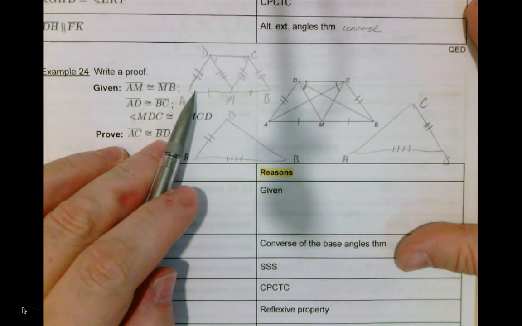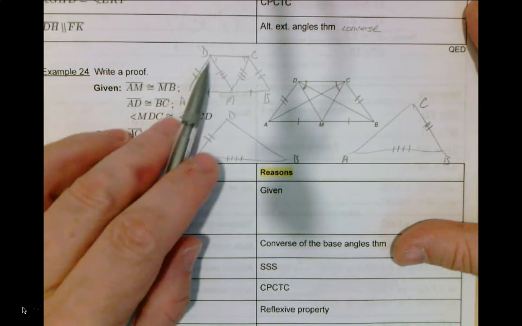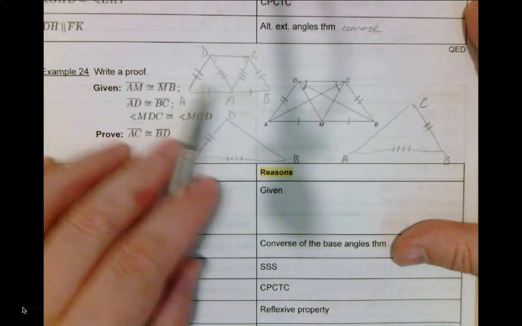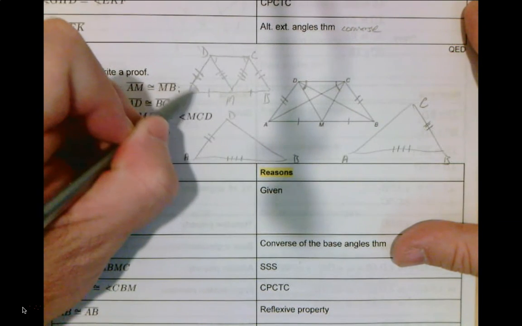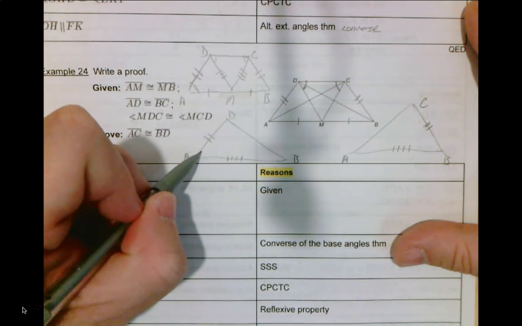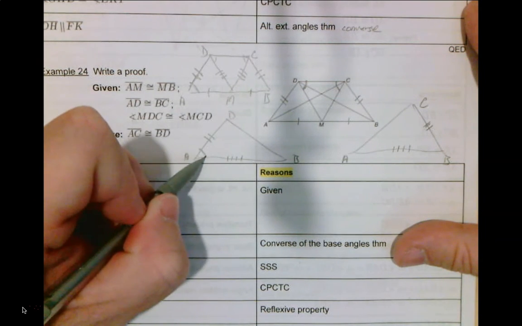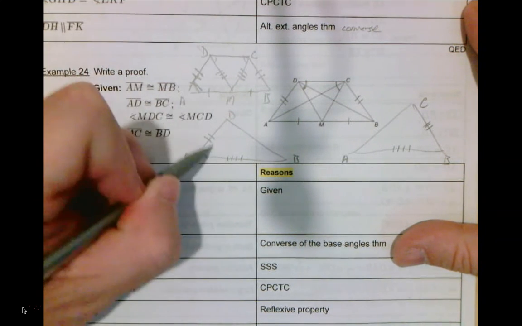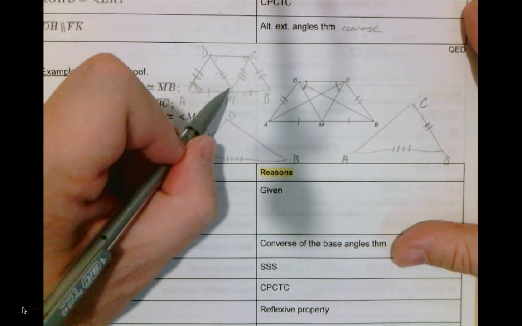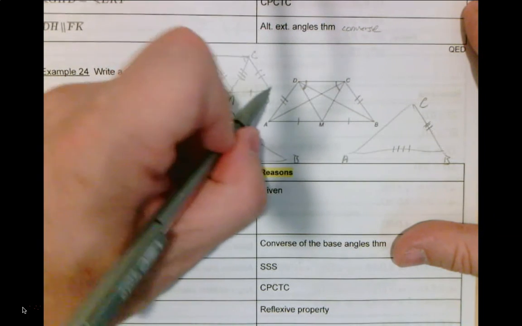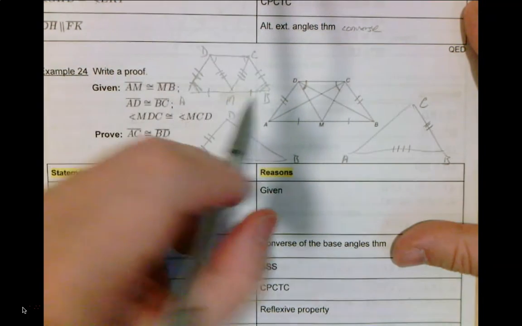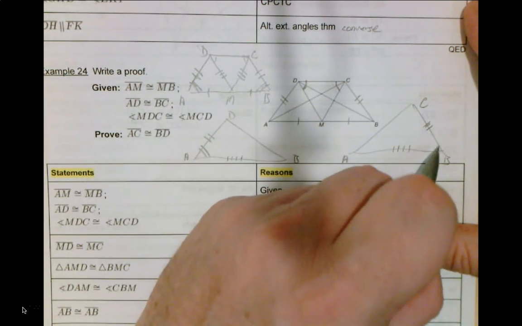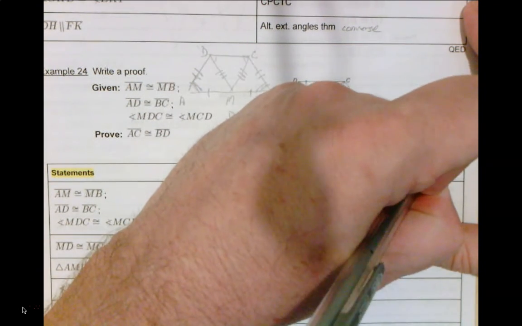And if we just proved these two triangles congruent by side, side, side, this angle A, which is this one here, with 2 arcs, is congruent to this angle B over here.